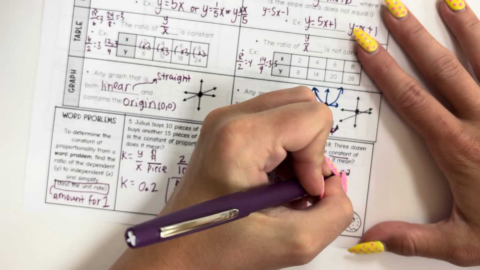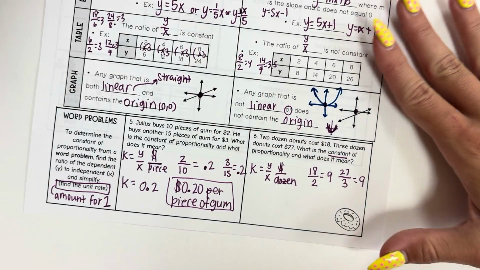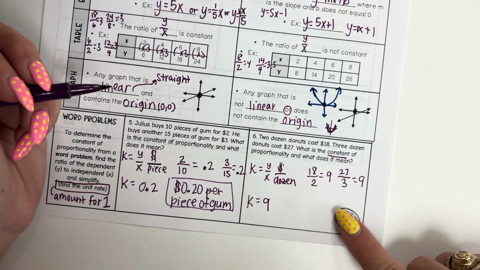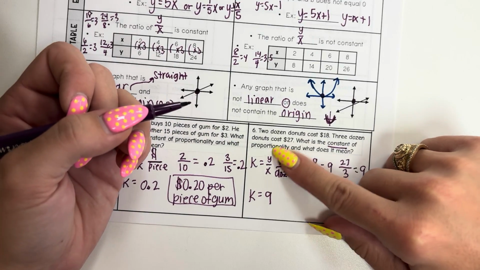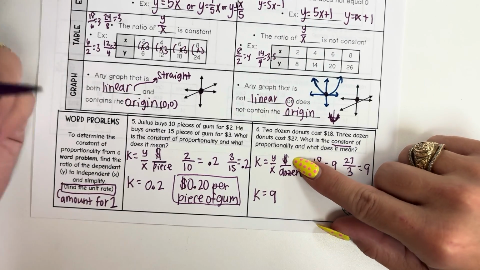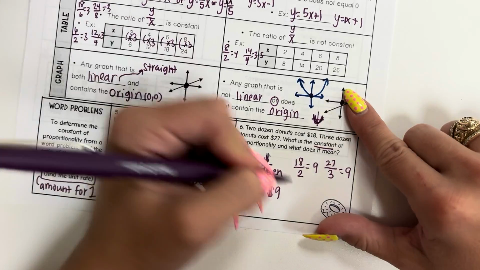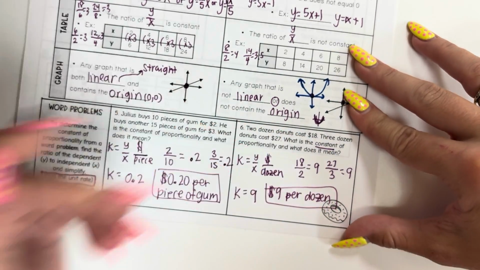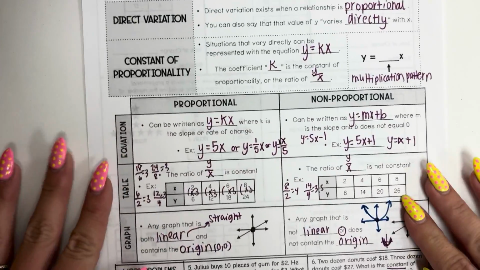So $27 for 3 dozen. And 27 divided by 3 is 9. So our constant, our K, is 9. But again, that just means it's $9 per dozen. Your fraction, the units you've set up in the fraction, kind of helps you with the words as well. It is $9, dollars is first, per dozen. The amount per 1. Okay, that is constant of proportionality and proportional relationships, just a general overview.